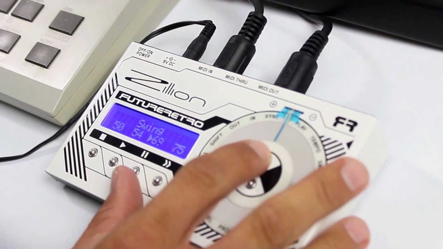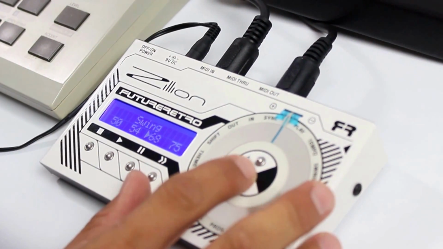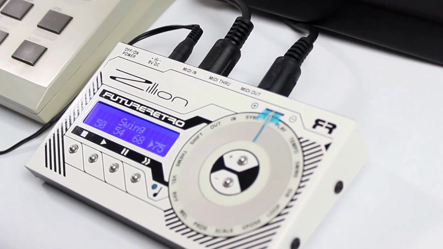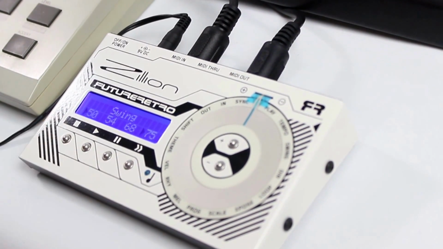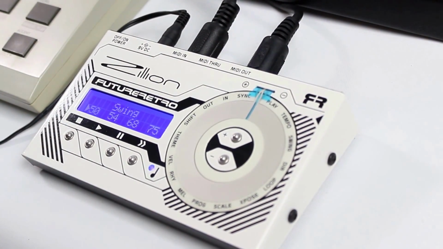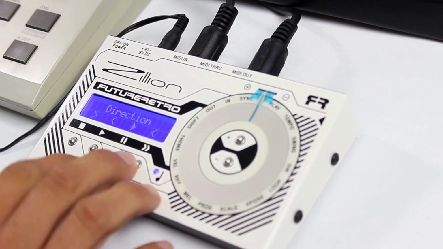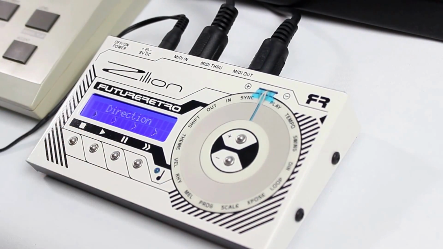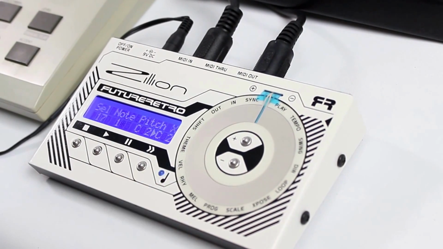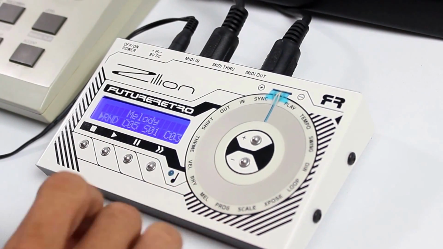And again, we can make small adjustments live. Or we can take the swing off, basically. Let's go back into the melody here.